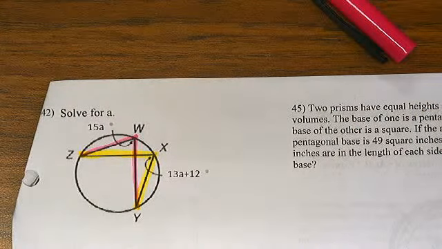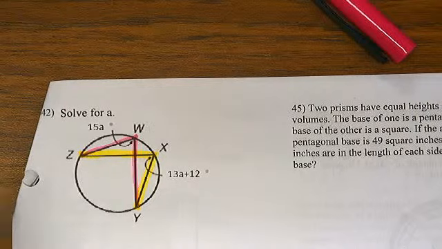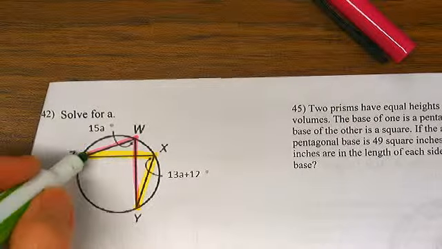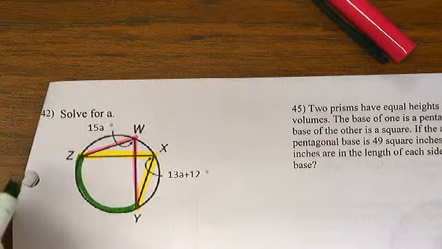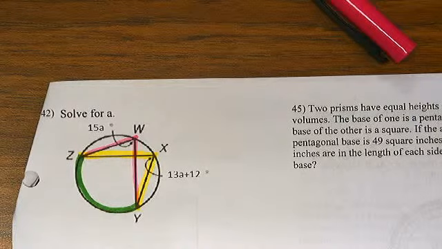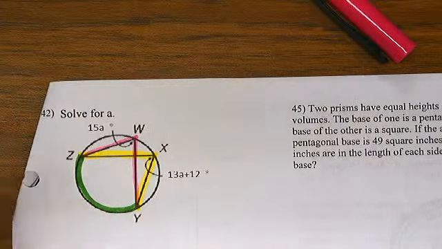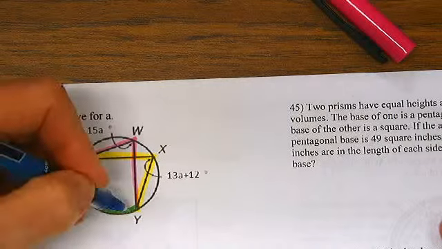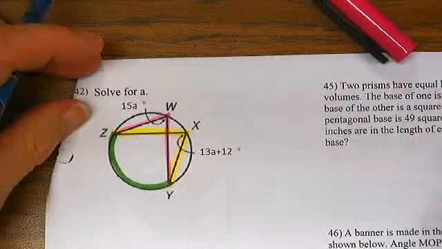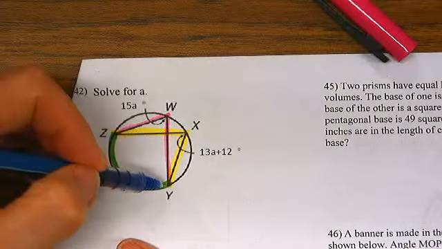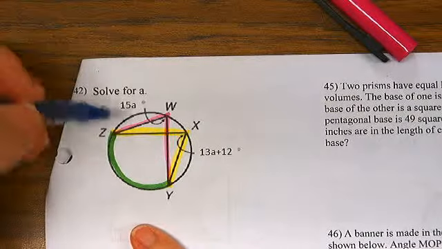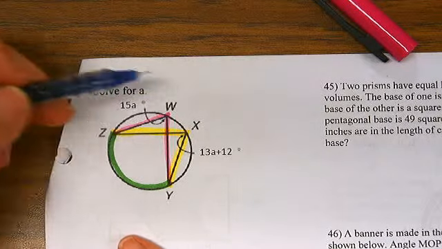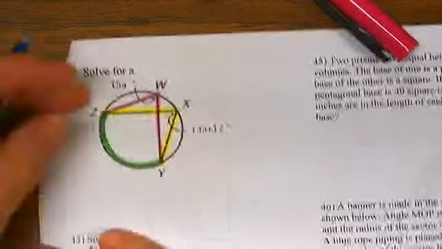But wait, look at this. Angle ZWY and angle ZXY both intercept the same arc. And we have a theorem that says if the vertex of an angle is on a circle, then the measure of the angle is half of the arc, but we don't even need that. Here's the only thing we need. If angle ZWY intercepts this arc and angle ZXY intercepts the exact same arc, then angle W is equal to angle X.